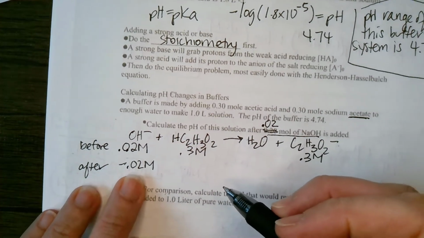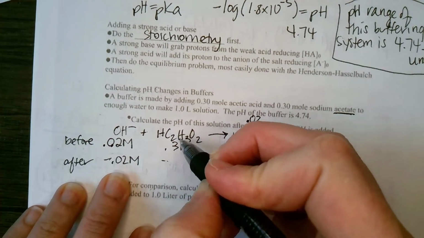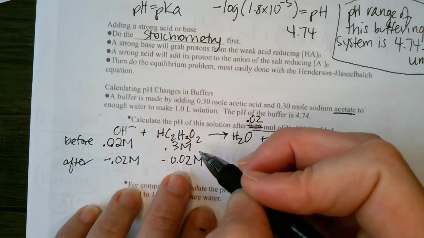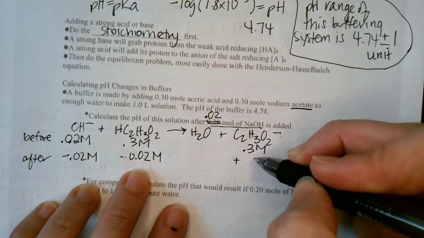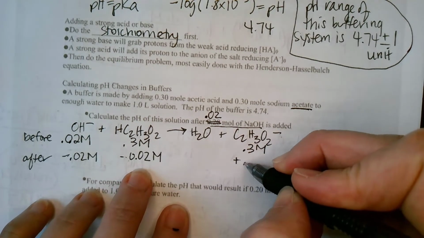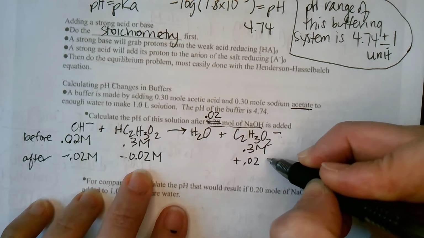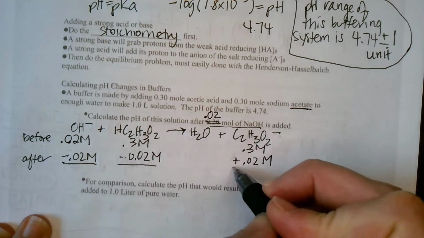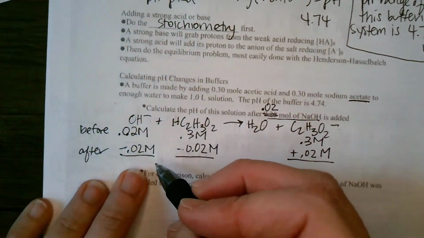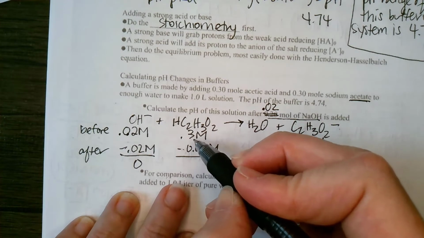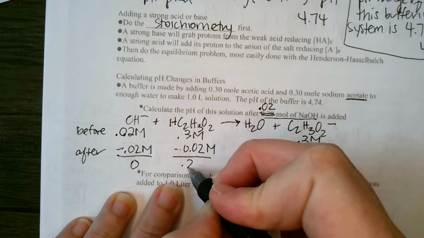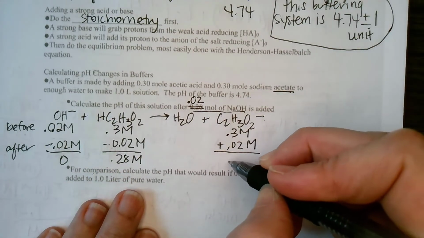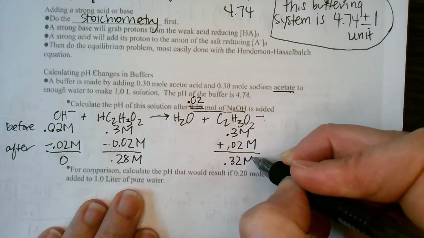So use up that hydroxide, which is going to consume acid, and it's going to produce that same amount of acetate. So we have 0.3 minus 0.02 to give us 0.28 molar acid, 0.3 plus 0.02, 0.32 of the base.